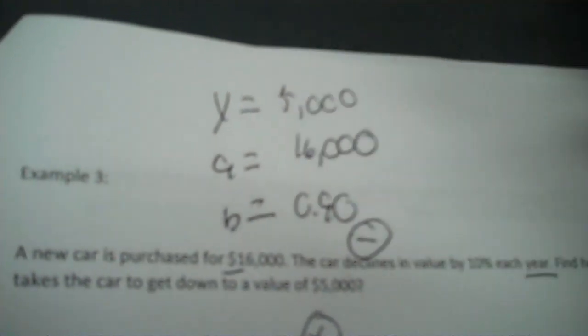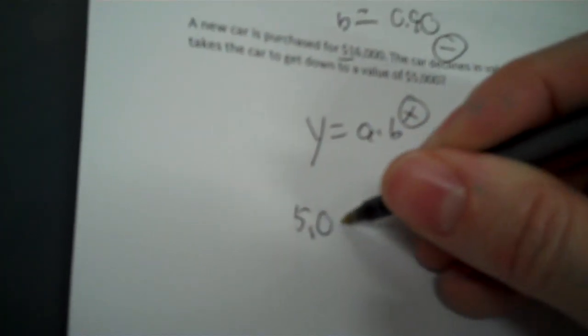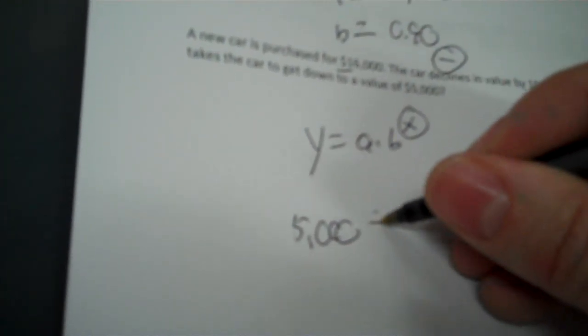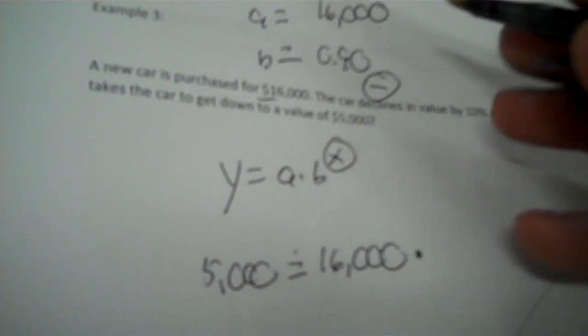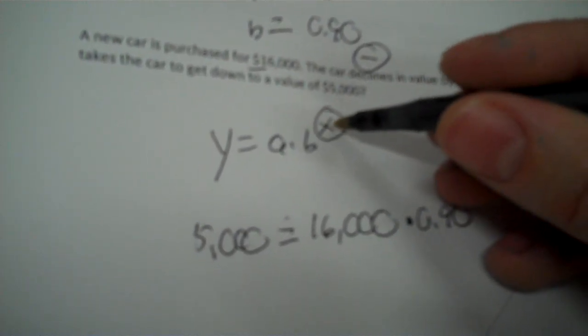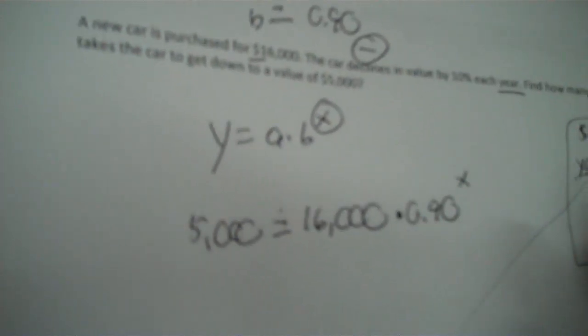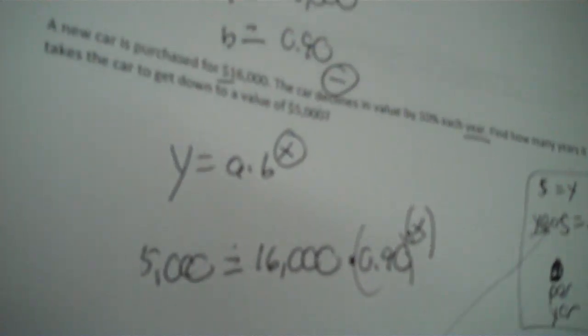So move the decimal and you are at 0.90. So now just put the things in where they belong. So y is 5,000. A is 16,000. And then b is going to be 0.90. But it's to the x power, okay? So don't forget that. Now we're going to solve for the x, okay?